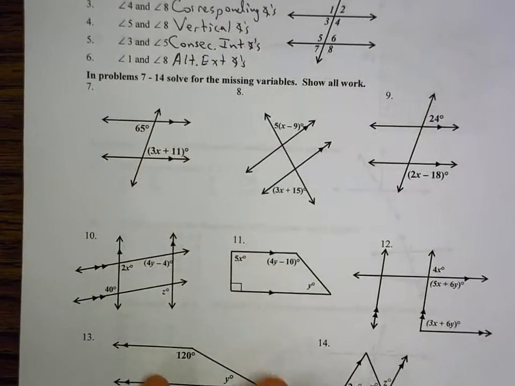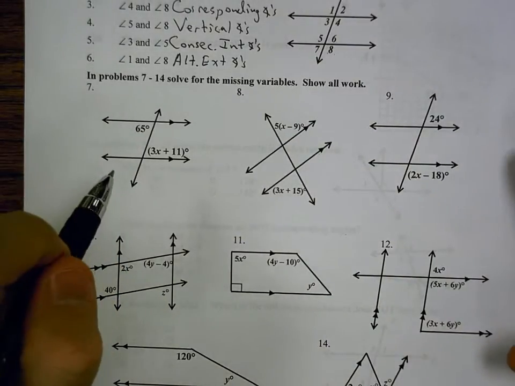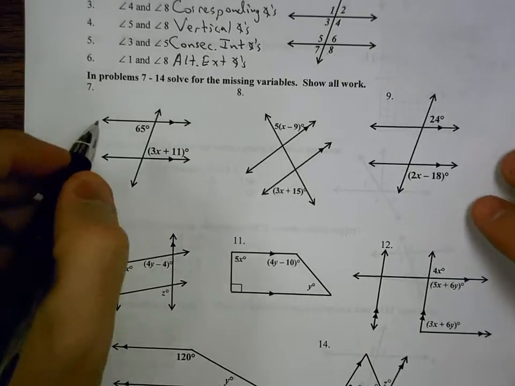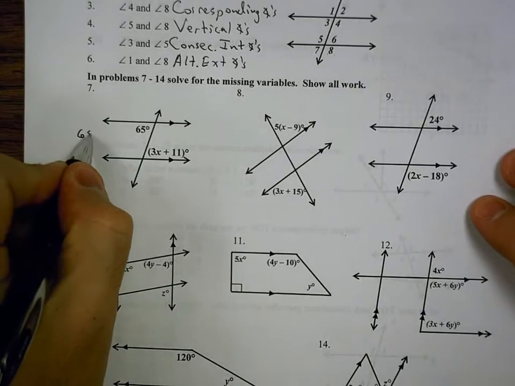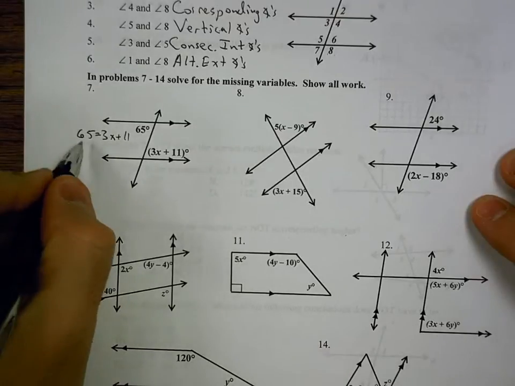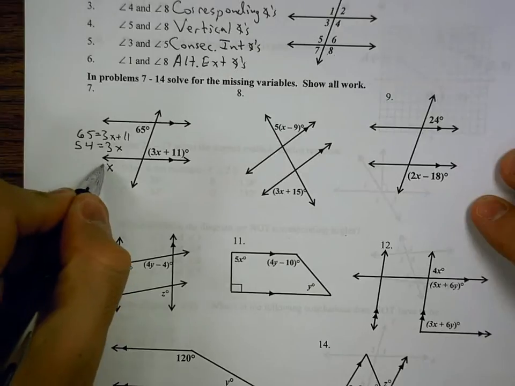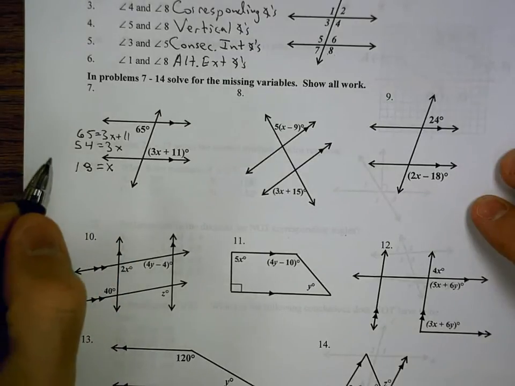Okay, now we're going to solve with those angle pairs. Number 7, we're looking at alternate interior angles, and alternate interior angles are equal. So 65 equals 3x plus 11. By subtracting 11 from each side, I get 54 equals 3x, so x is 18.